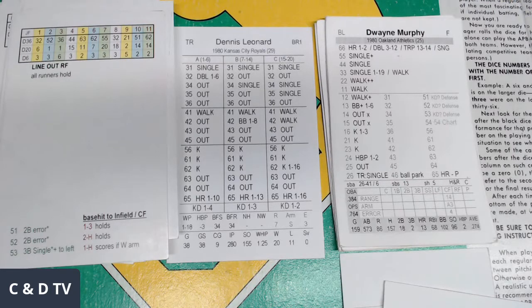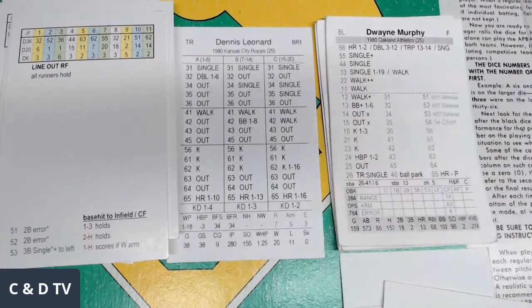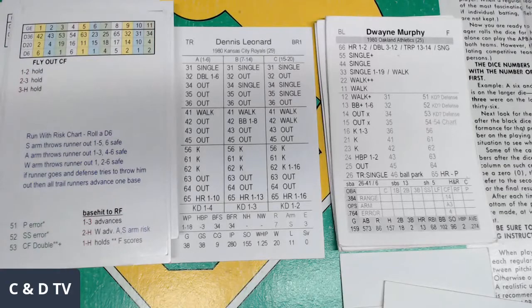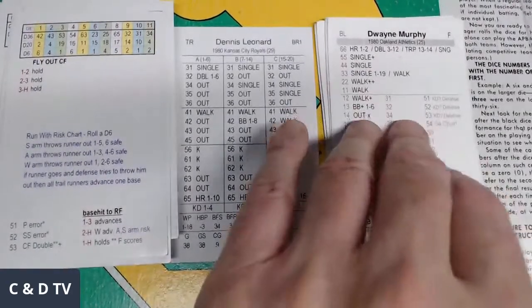Murphy's got a, what are we looking at? This is the top of the third, so we're looking at a 36. 36 is a blank, and a 36 is an out. What kind of an out? And that's a fly to right. Back-to-back flyouts to right field. No runs, 1 hit, 1 left.